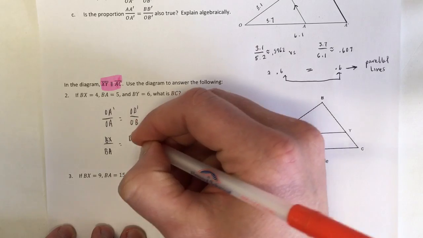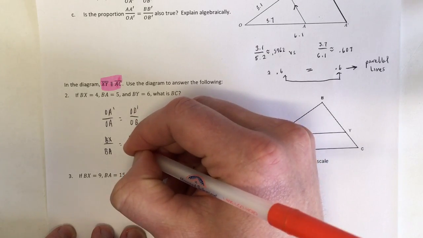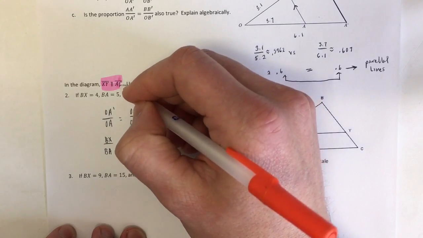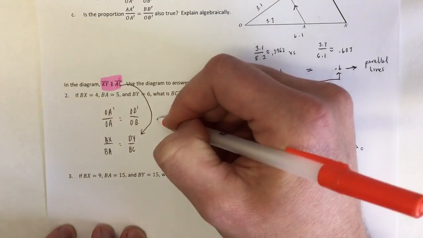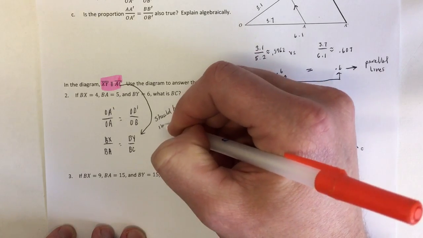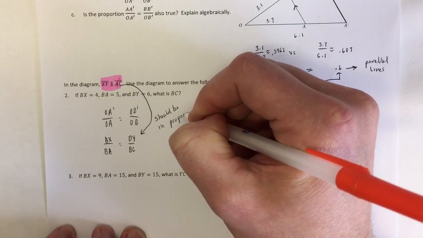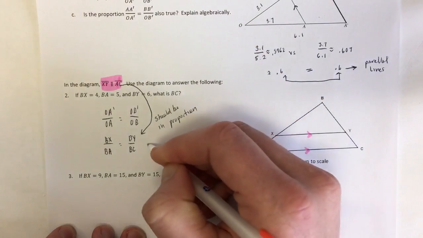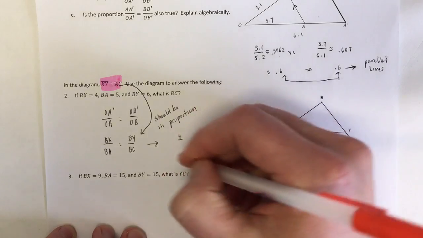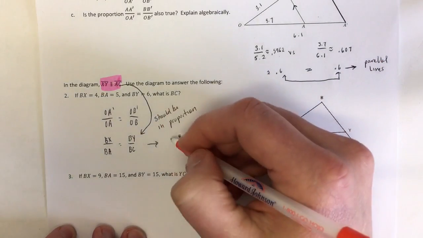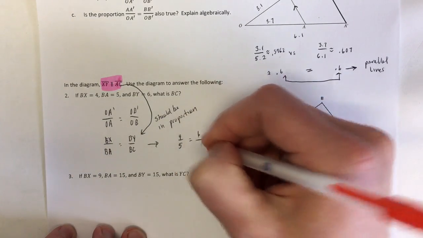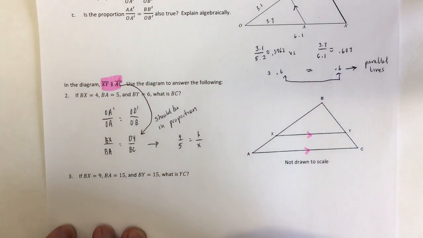Does that equal BY over BC? And we know it should be because of the parallel lines piece. So this tells us that they should be in proportion. And so this equation just sets us up to be able to solve. So BX is 4, BA is 5, BY is 6, and they want us to figure out that value.